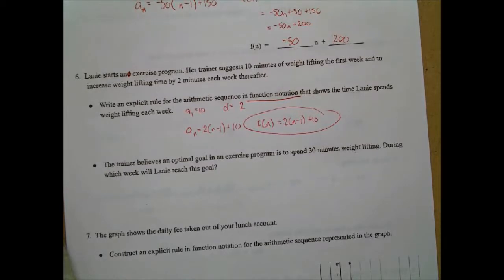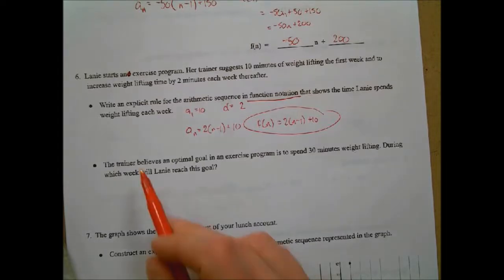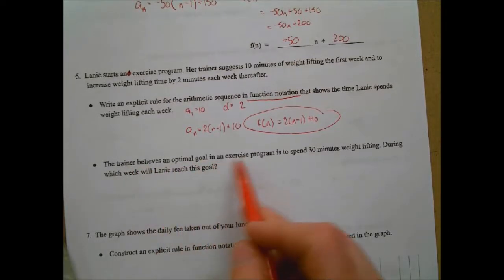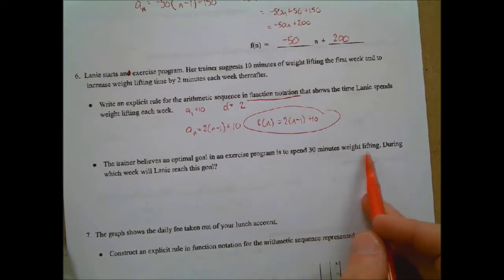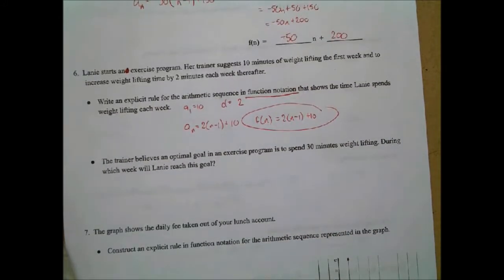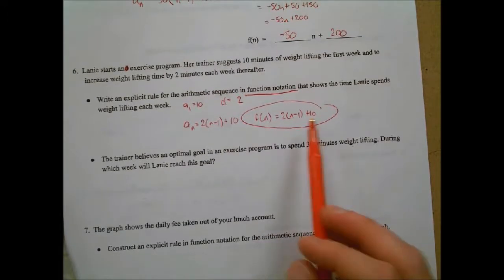The trainer believes an optimal goal in an exercise program is to spend 30 minutes weightlifting. During which week will Lanny reach this goal? Okay, so where can I plug in that 30? Should that go in for n?